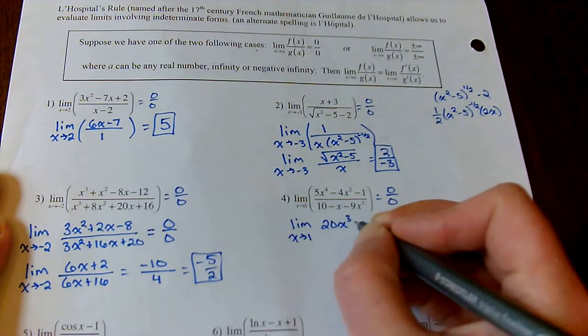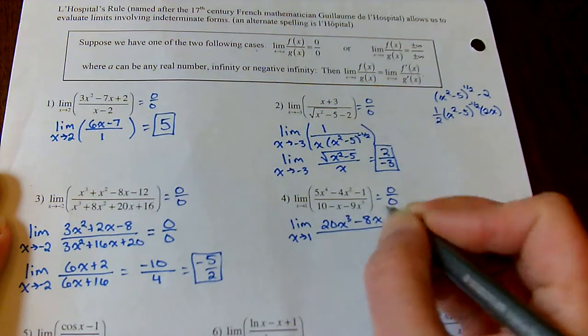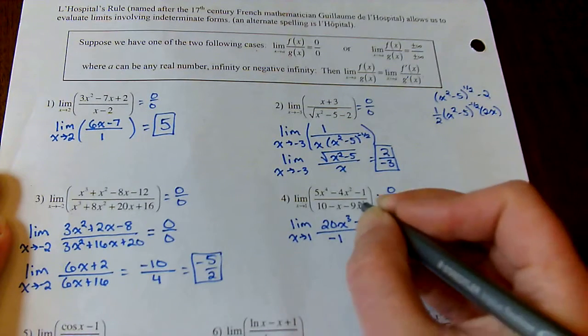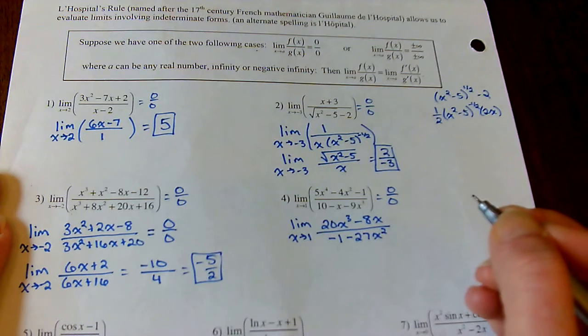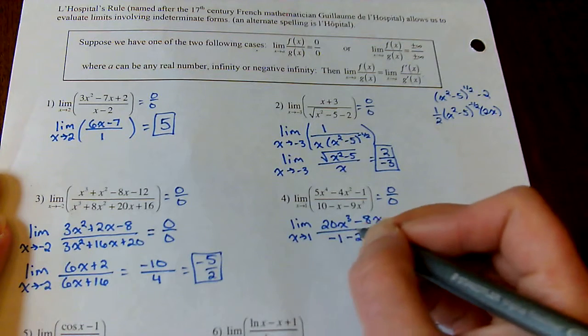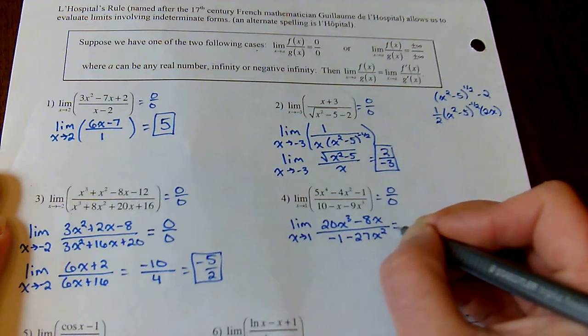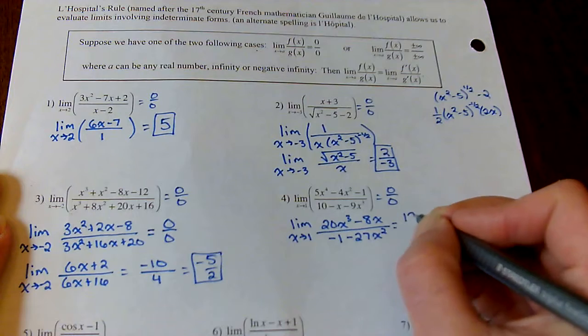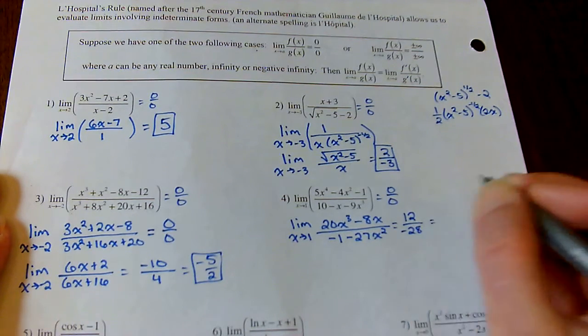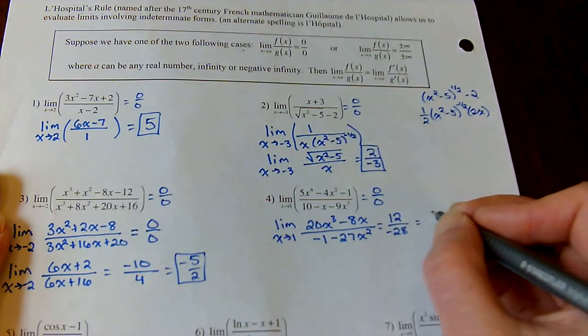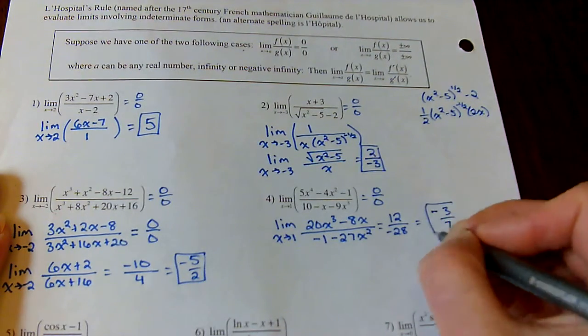20x to the 3rd minus 8x over negative 1 minus 27x squared. Plug in 1, get 20 minus 8 is 12. That'd be negative 28. That one worked. That would be negative 3/7.